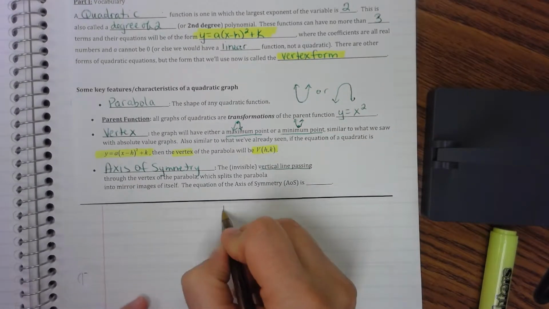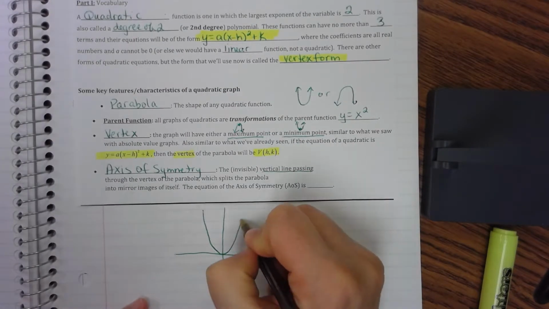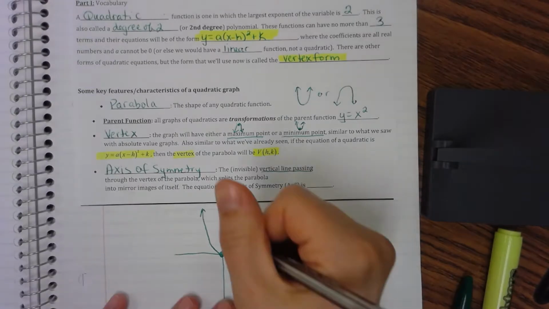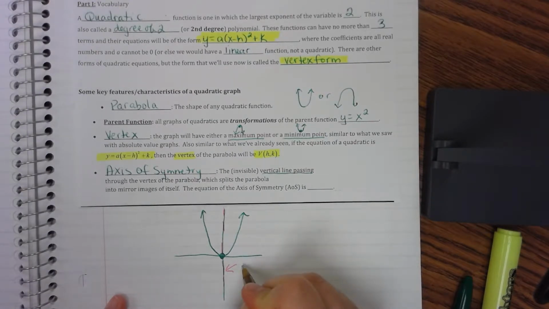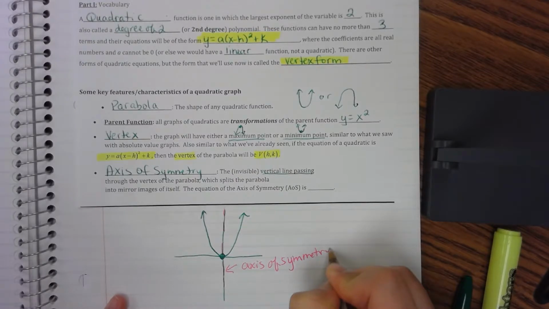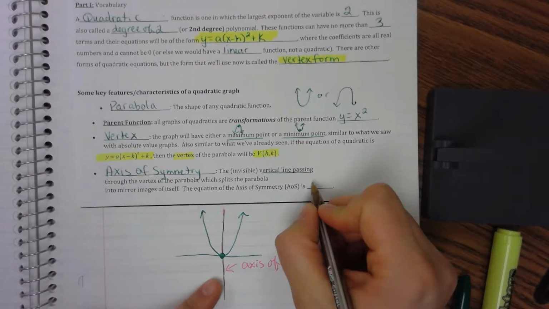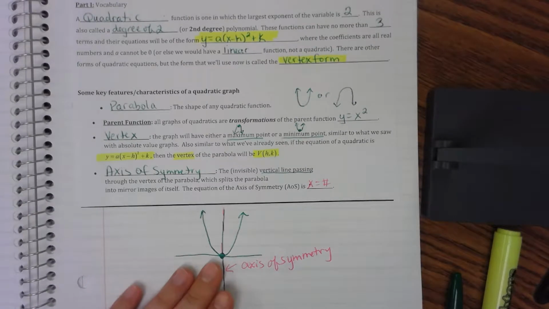So if I have a parabola that is around the origin, the axis of symmetry is an imaginary line that's cutting through my graph through my vertex. And the equation of this is x equals some number. Okay, so anytime this graph shifts or moves, we want to remember to think about the axis of symmetry.